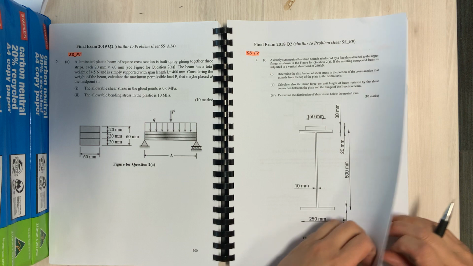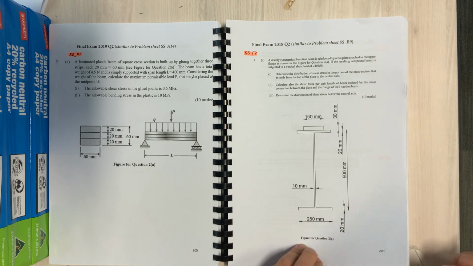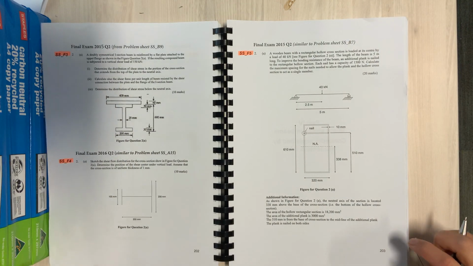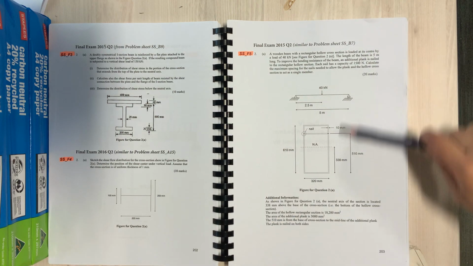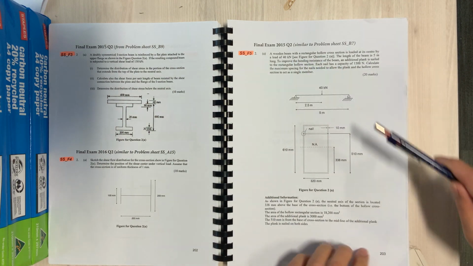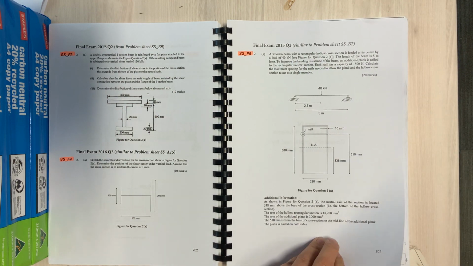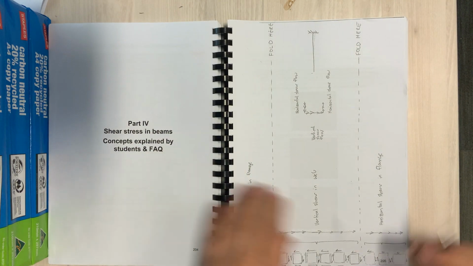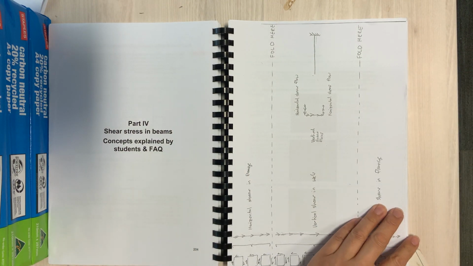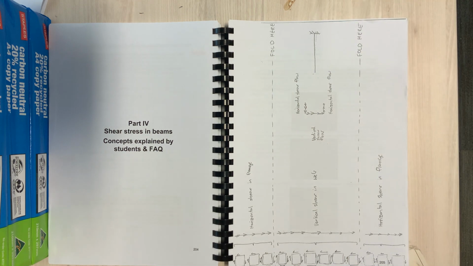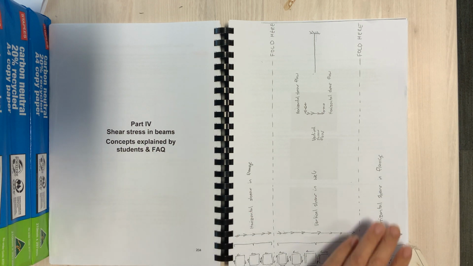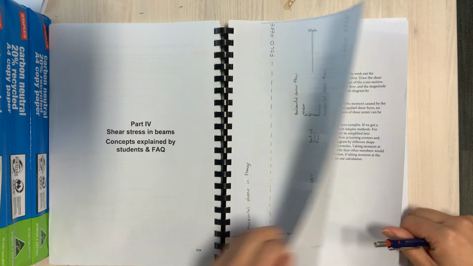As we move in here, you can see the final exam question has been repeated here from 2018, going backwards to the 2015 question. And then there's another copy of the thing that we did yesterday, where we just folded it to see where the horizontal shear flow came from. So in this part, concepts explained by students.